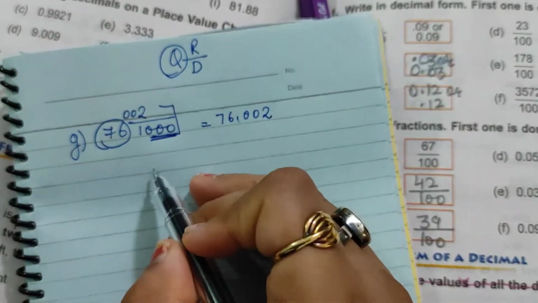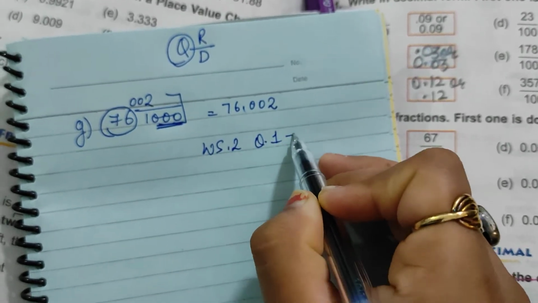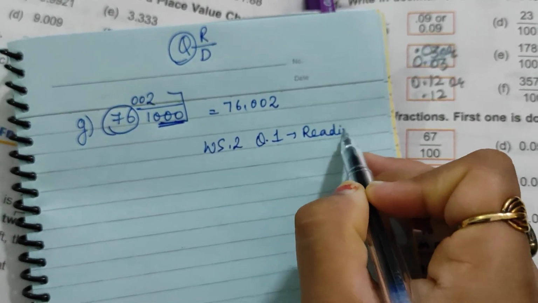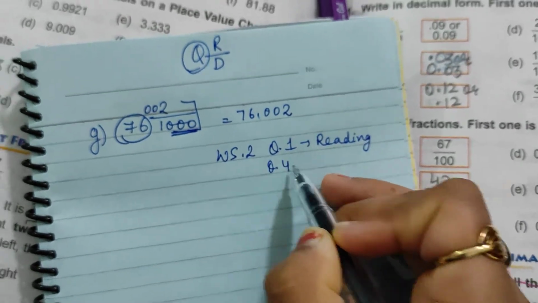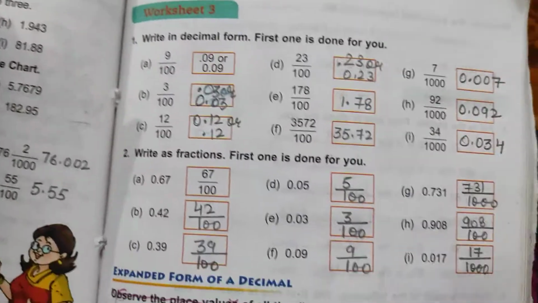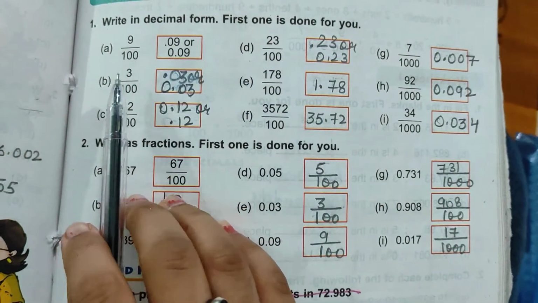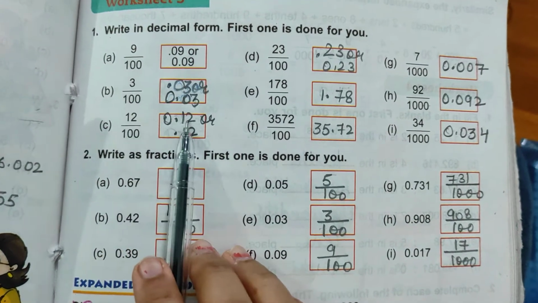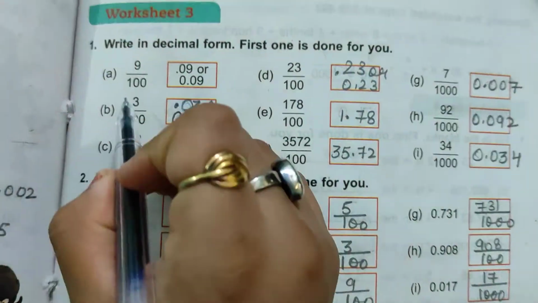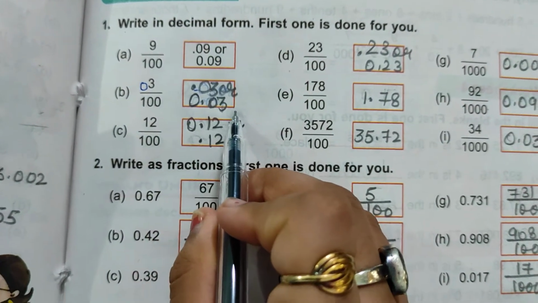So today you will do worksheet 2, question 1, which is reading. You can read it yourself. Question 4 in the book and question 7 in the book. Now coming to worksheet 3, we have already done this. How have we done this? By converting the fractions into decimals. There are 2 zeros, so we need to make 2 places. It will become 0.03.